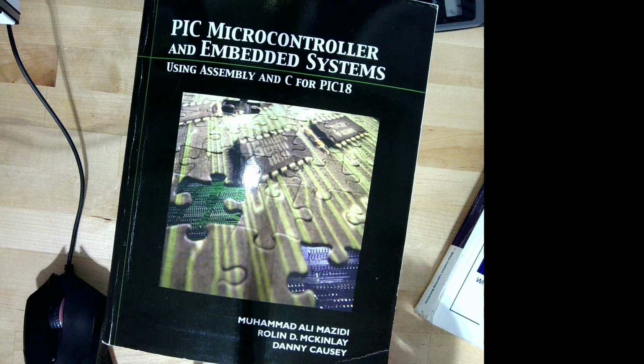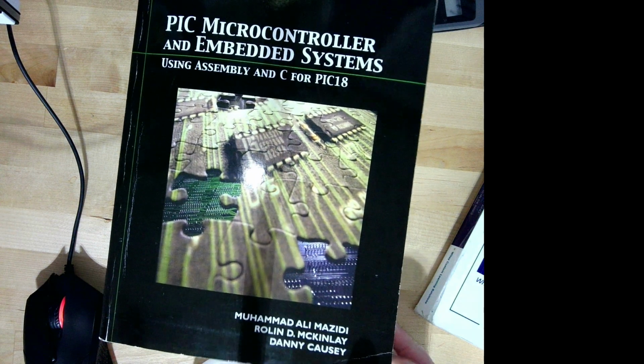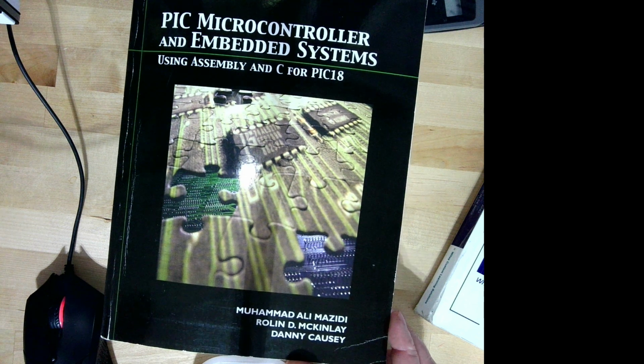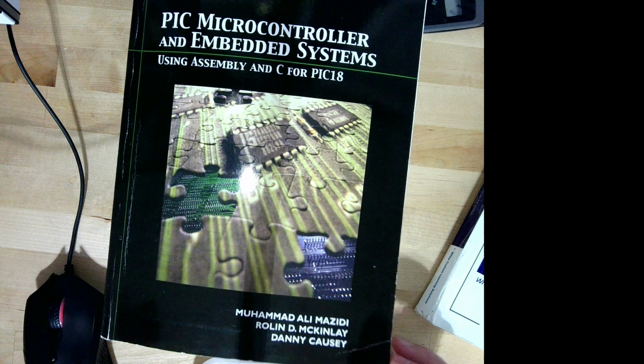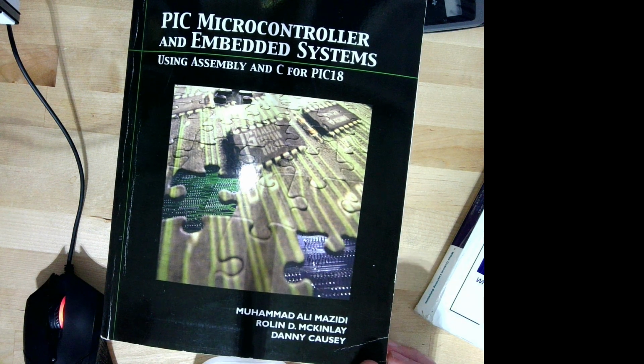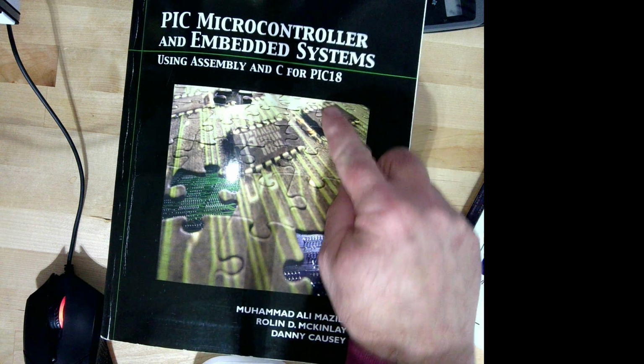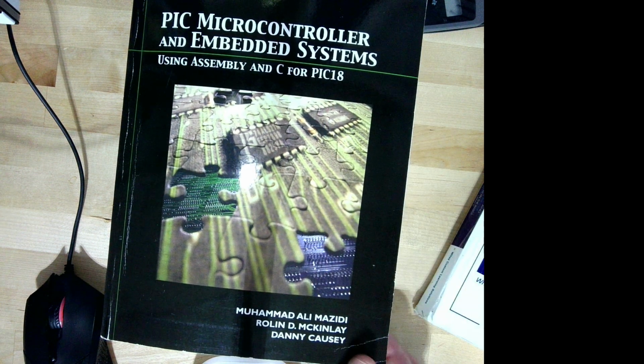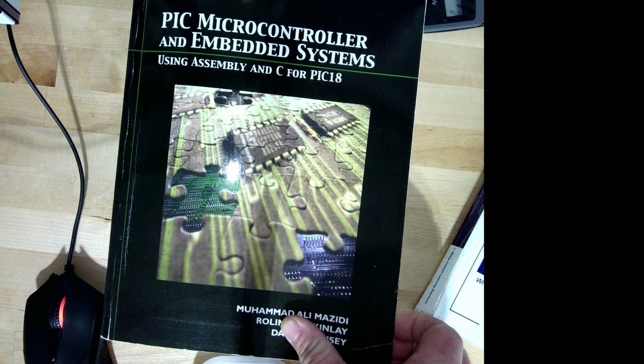So if you want to learn assembly enough to kind of understand what's going on, but then get into C, this is also a book that might work. And so this is by Mazadi, McKinley, and Causi, and this is PIC Microcontroller and Embedded Systems using assembly in C for the PIC 18. So again, not the same PIC that we're using, but a lot of transferable skills.